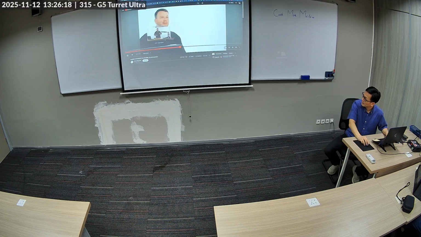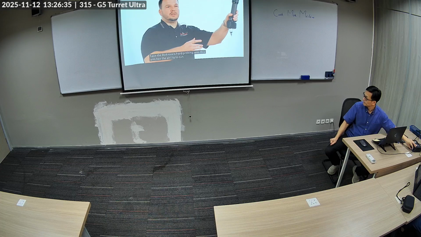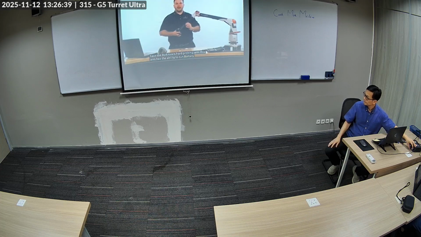Next, we have the Romer 7-axis hard probing and laser scanning arm. So this one is compact, but it's still a Romer arm. If the arm is on, it's ready to operate. First, we have the Romer 6-axis hard probing arm. This arm has the ability to run battery and Wi-Fi, eliminating cables on the shop floor.